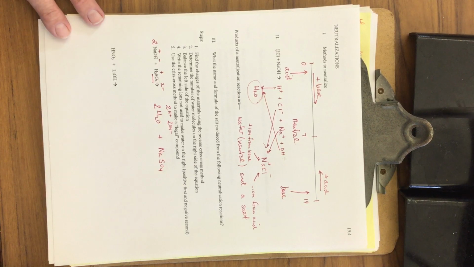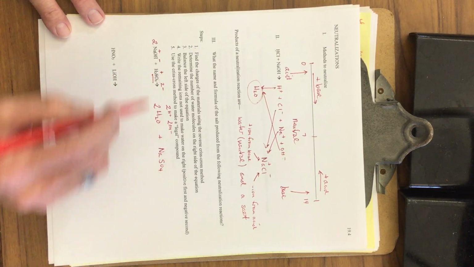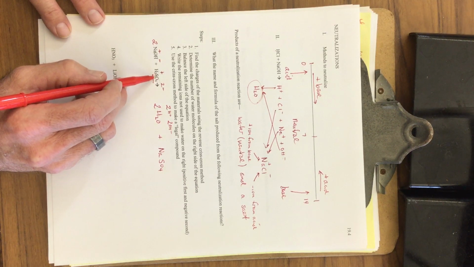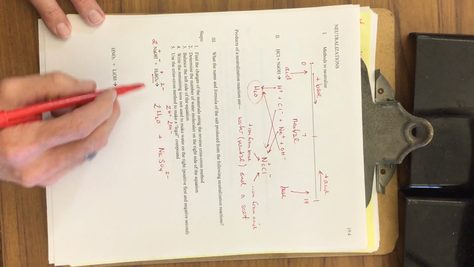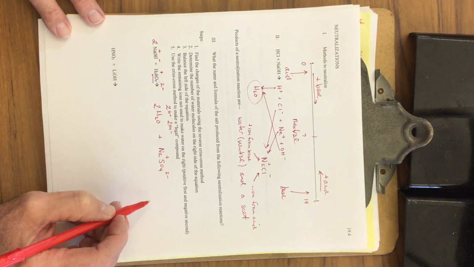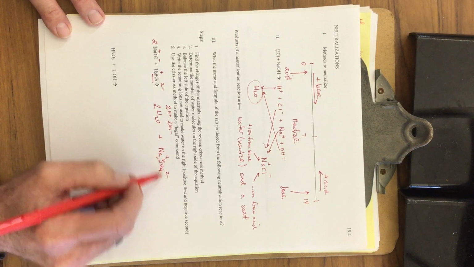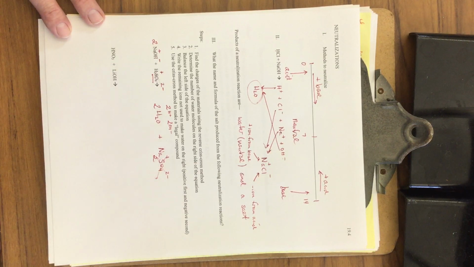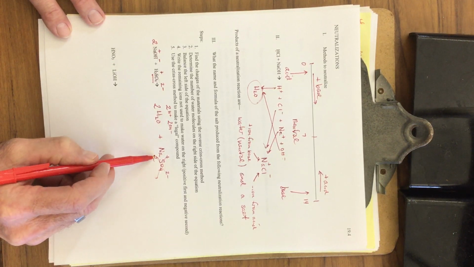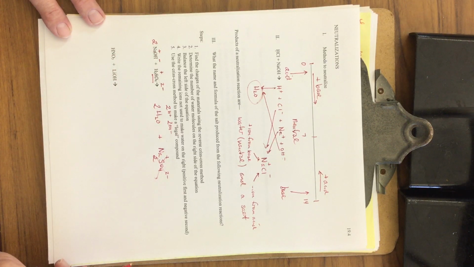So now we need to use the crisscross method to make a legal compound. So what's the charge on the SO4? It's 2 minus. What's the charge on the Na? It's a plus. Now I'm going to use the crisscross method. That means this is going to be Na2, and I'll have 1 SO4. And the 2 on the Na balances the 2 on the Na over here.